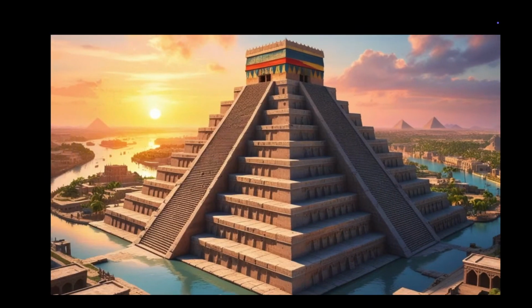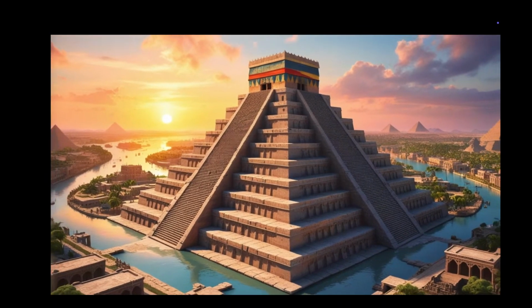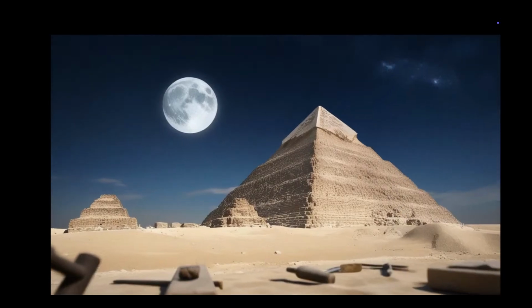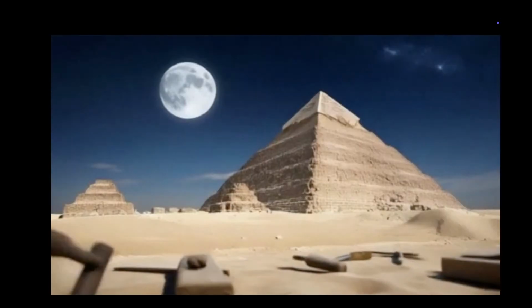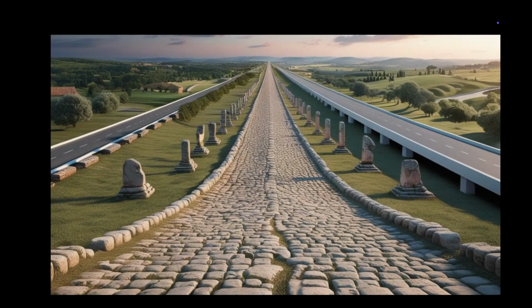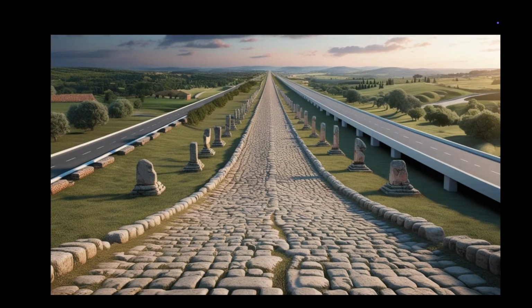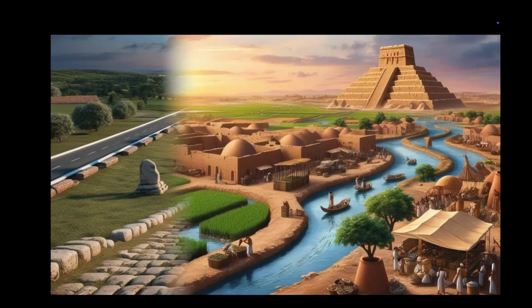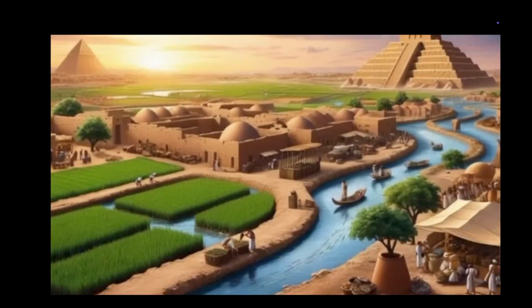Towering ziggurats, enduring pyramids, and roads that have withstood the test of time. These aren't just monuments, they're testaments to human ingenuity and ambition. Welcome to Forgotten Marvels, ancient engineering that changed the world. Our journey begins in Mesopotamia, the cradle of civilization.